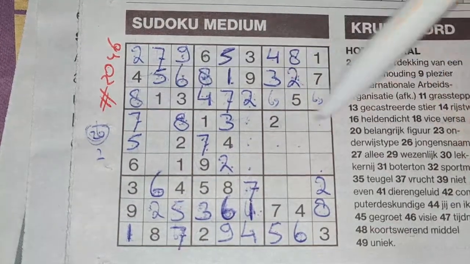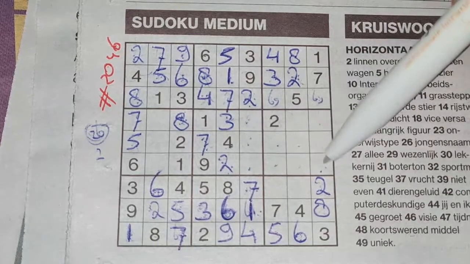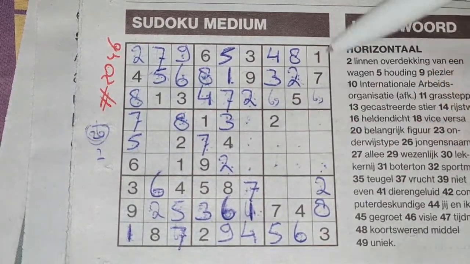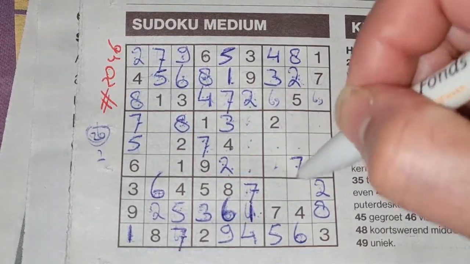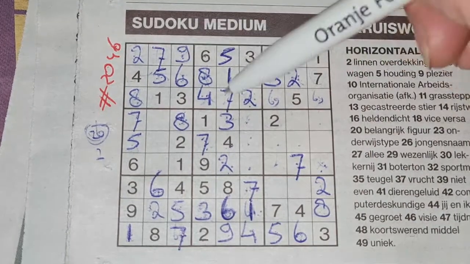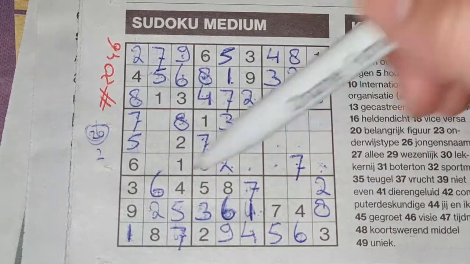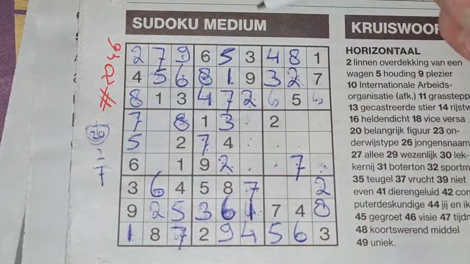So we have a 7 in this row, 7 in the middle row. So the row below, the only 3 places for the 7 should be here, here, or there. We see there 7, no 7 there. Here 7, no 7 there. The only place for the 7 should be there. And all the 7s are used. I can see, digit number 2.